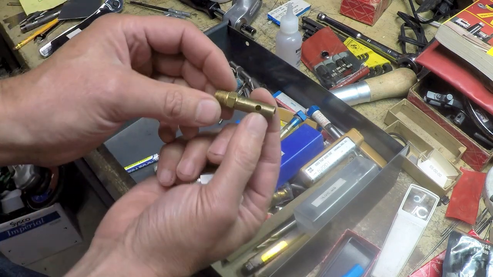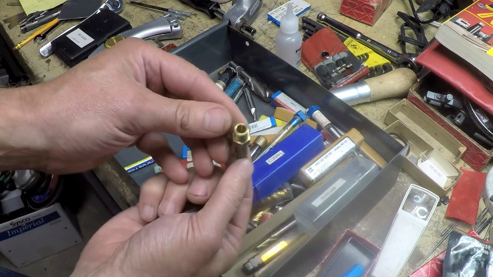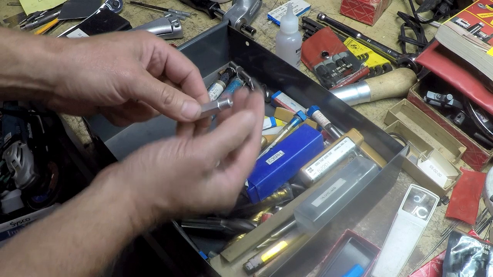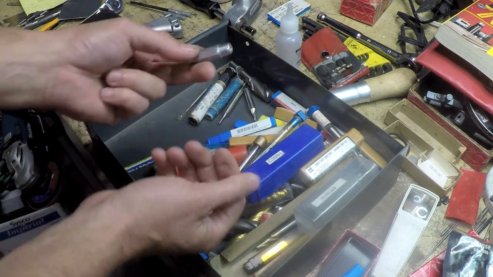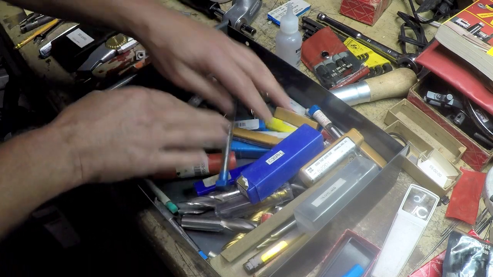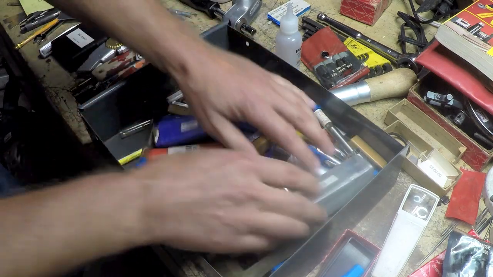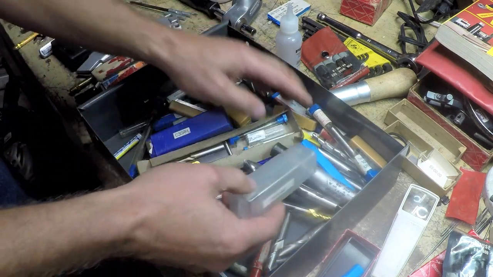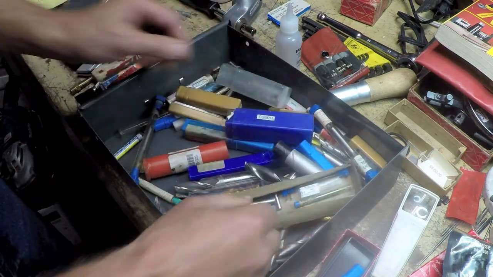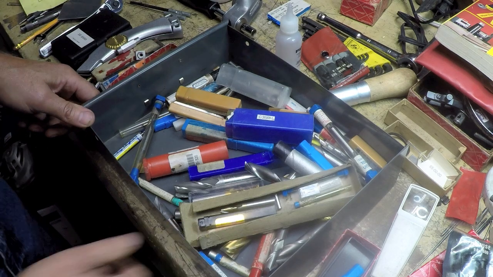That's a nozzle for an air gun. Captive nut. And just a fitting. The rest of this is all going to be various end mills, so I'm not going to bore you with that.